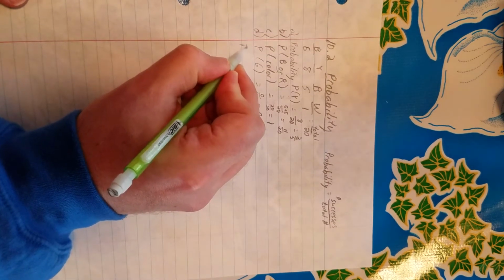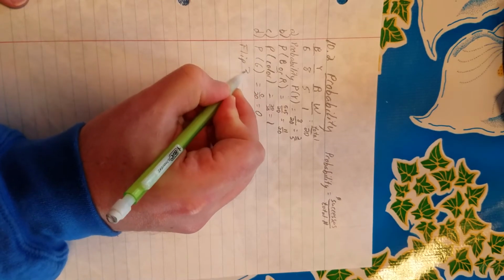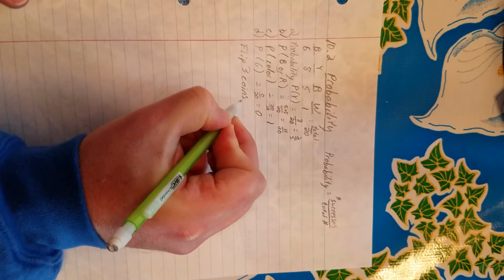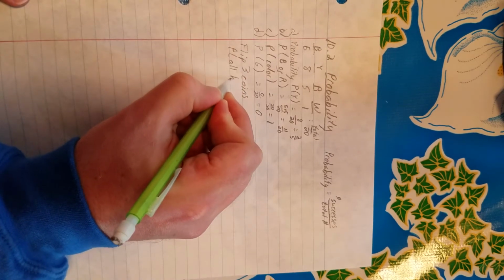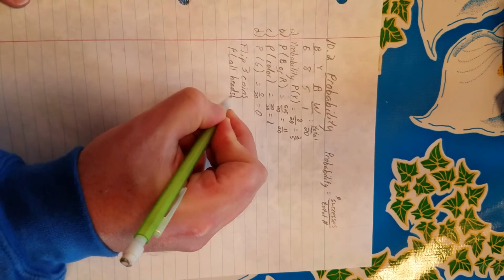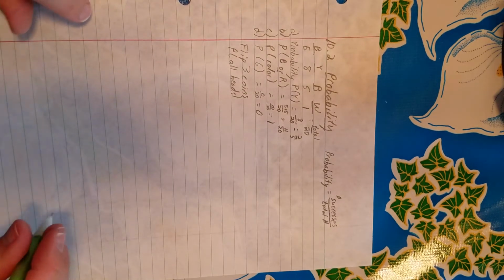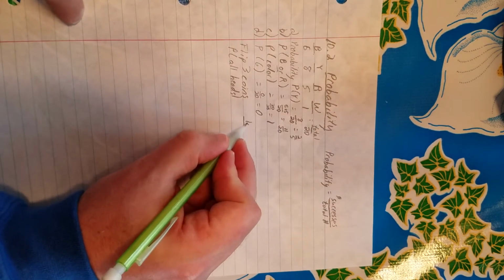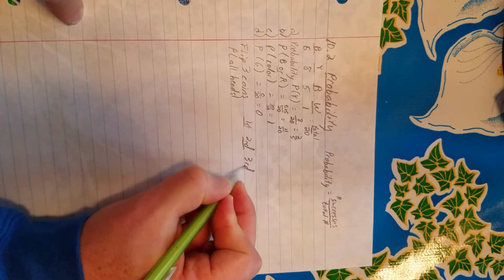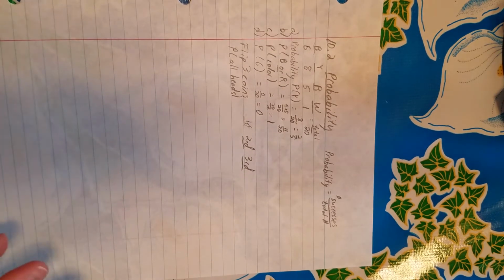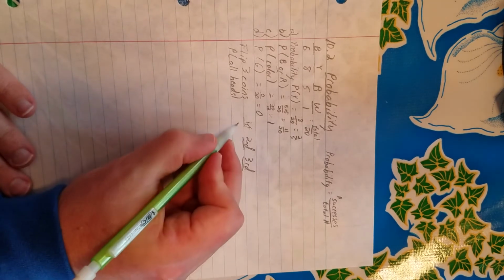Next example, we're going to flip 3 coins. What's the probability of them all being heads? Now we could act this problem out. Flip the first coin, second coin, and third coin, and list all the possibilities.